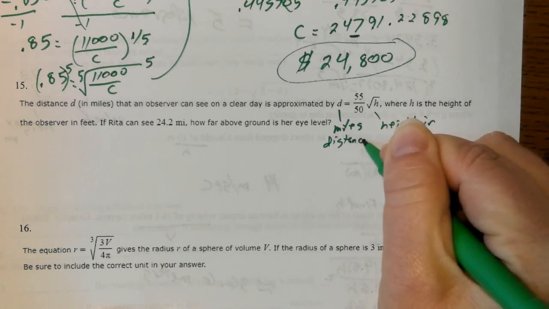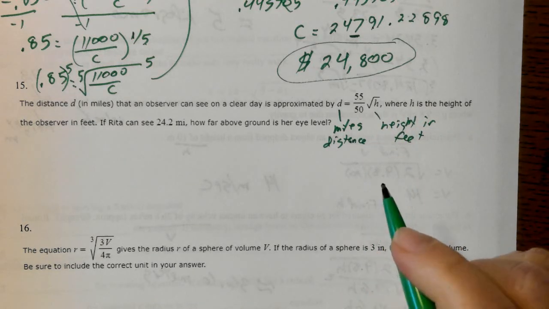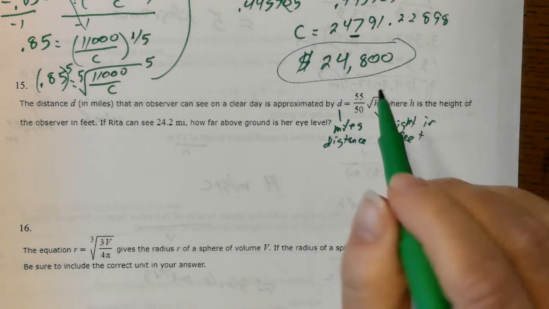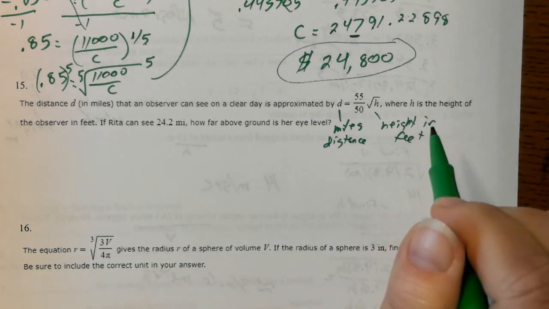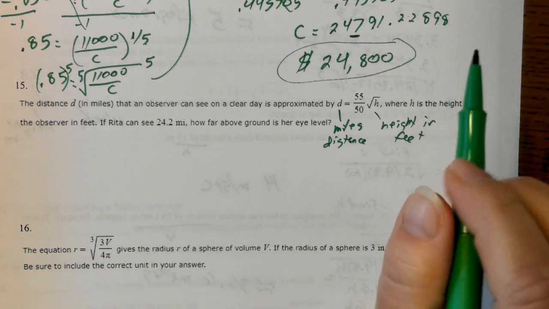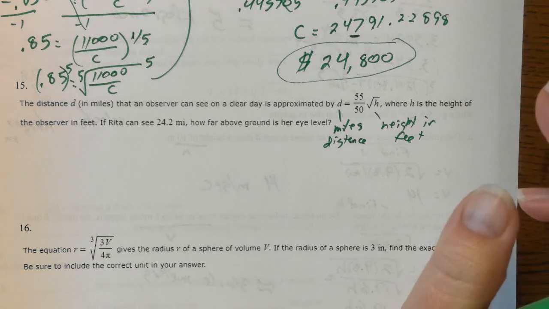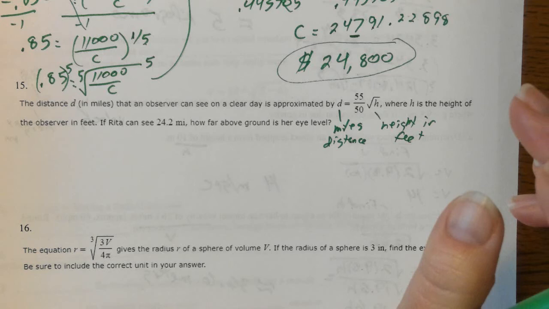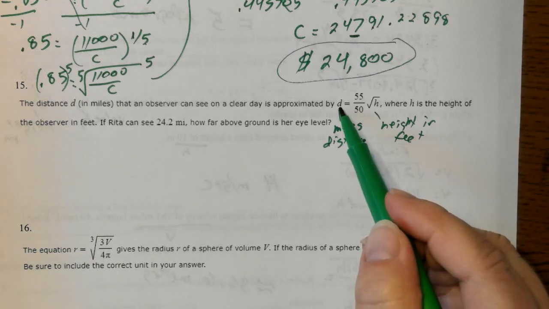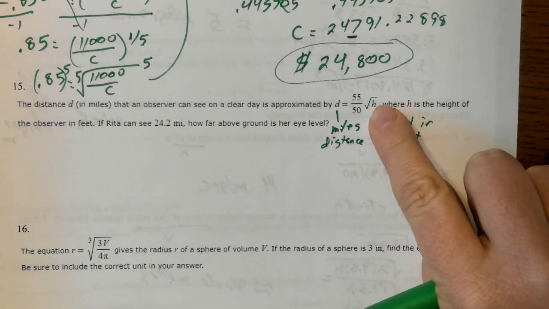Okay, so here's what that's saying. If you are just standing like in your front yard, you can see a little ways down the road. But if you were in the top of a skyscraper, 20, 30 stories in the air, you could see a lot further. The distance you could see would be a lot further because your h is a much bigger number.